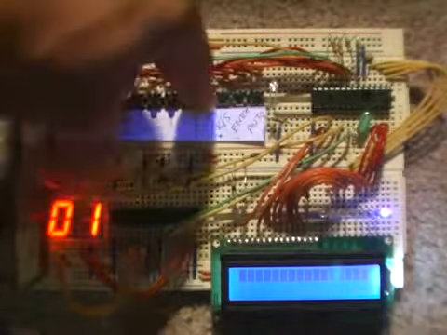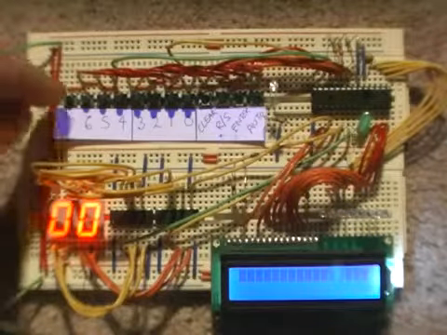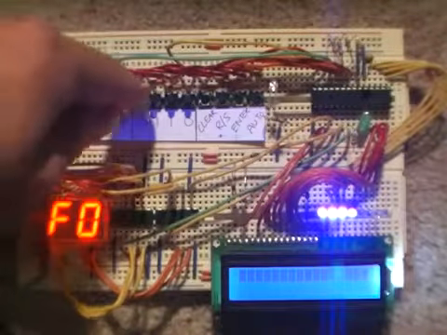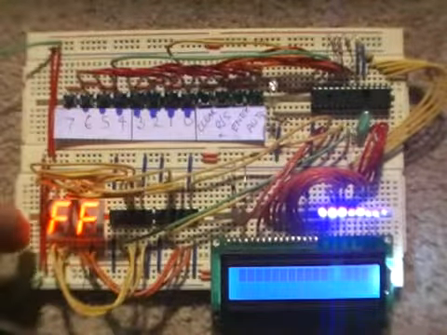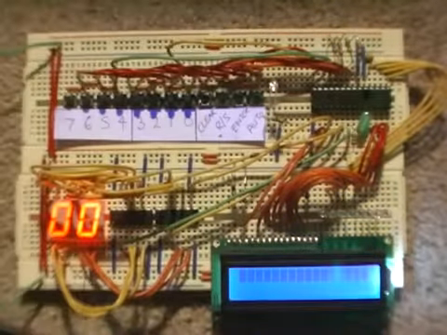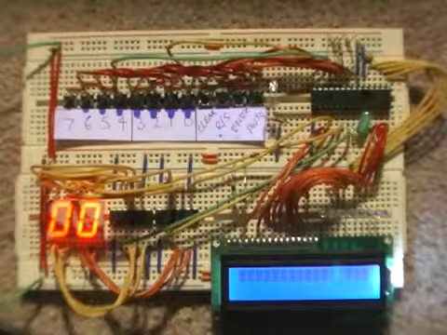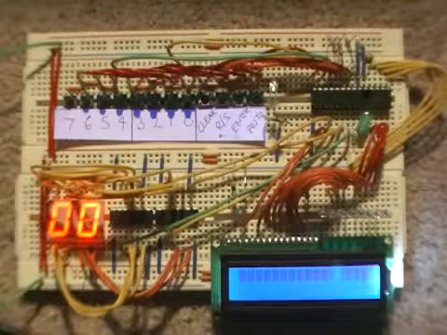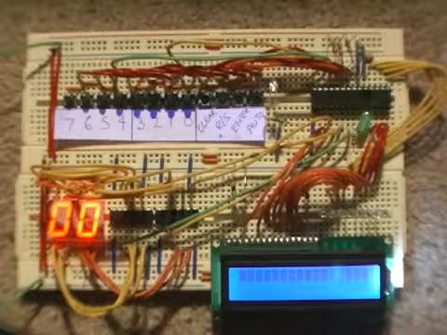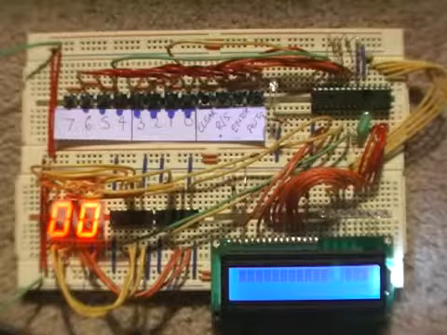This clear button clears what I've entered. So if I was to enter 11111111, that's FF in hex. I can clear that by pressing the clear button. It uses a PIC 16F72. I've just used that simply because of the amount of input and output pins I needed.